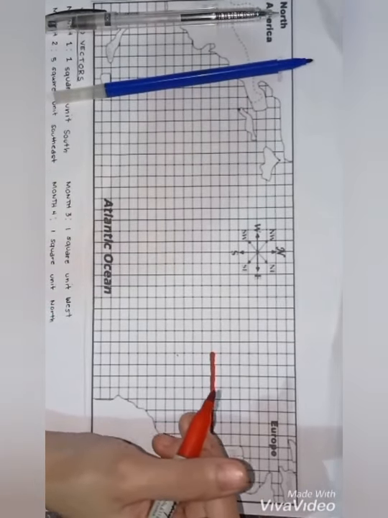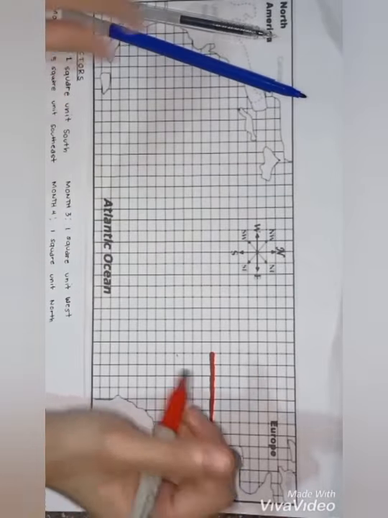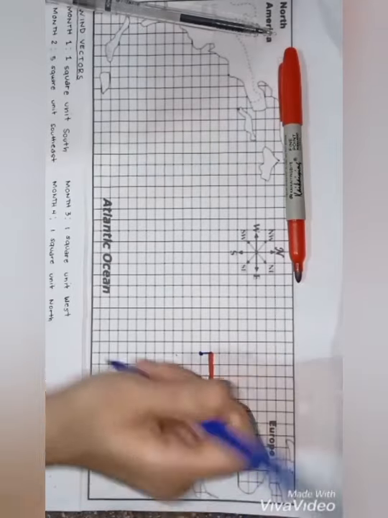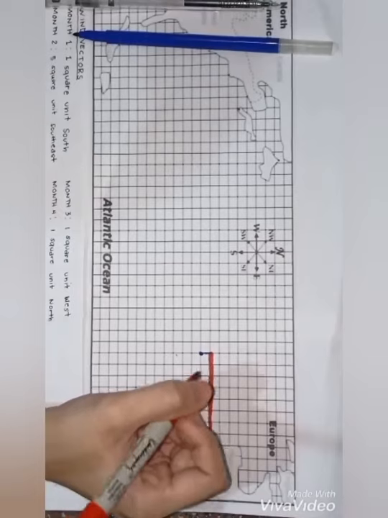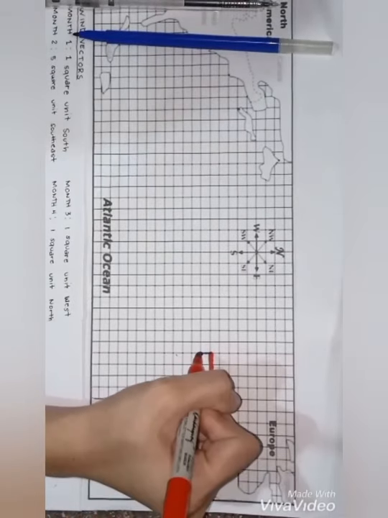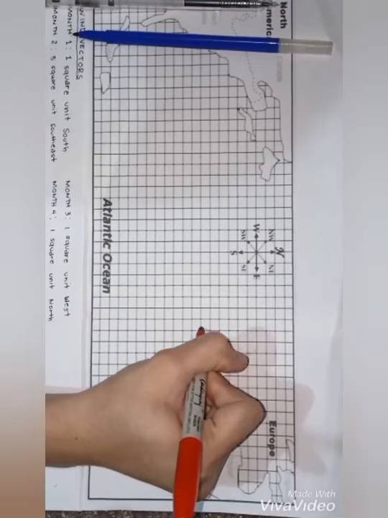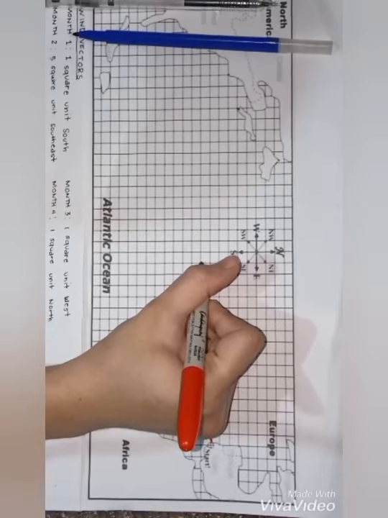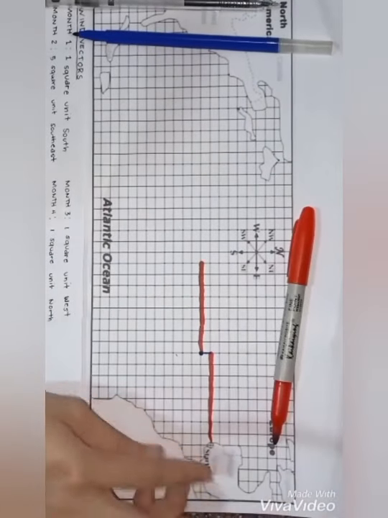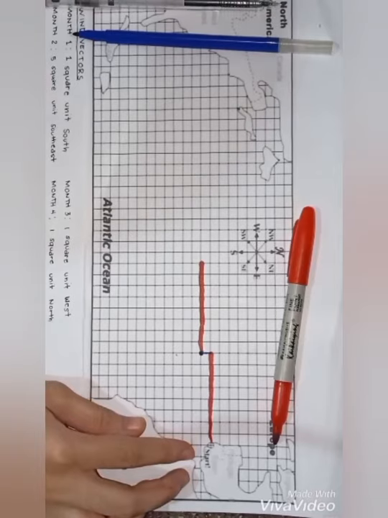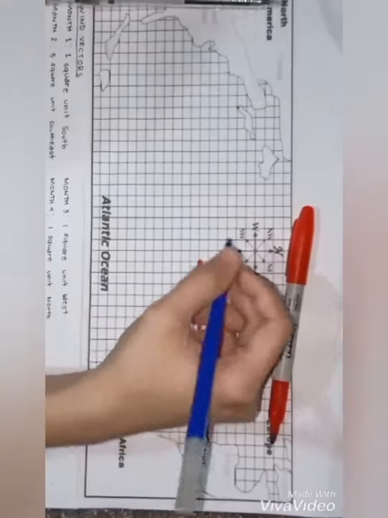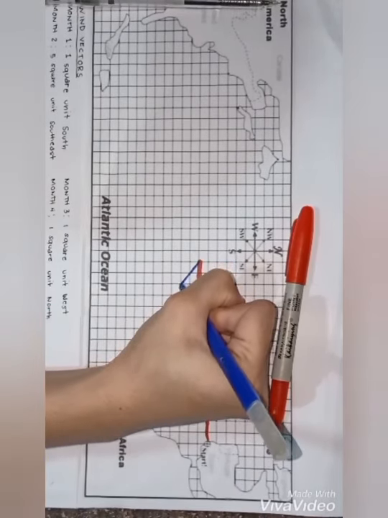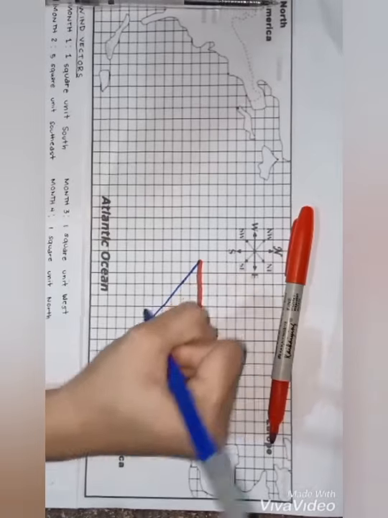Our wind vector for month 1 is 1 square unit. Let's count 1. And then count 8 square units again. 1, 2, 3, 4, 5, 6, 7, 8. Our wind vector for month 2 is 5 square units southeast. So let's start. Count 5. 1, 2, 3, 4, 5.